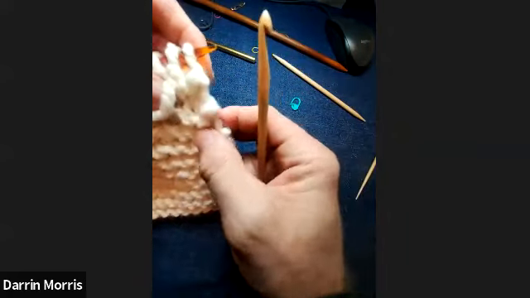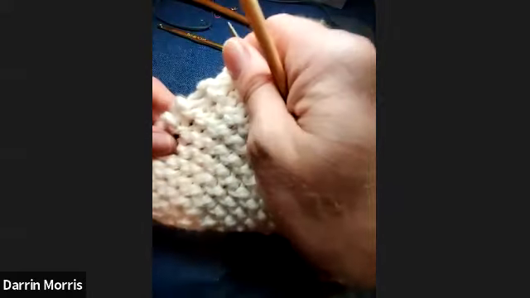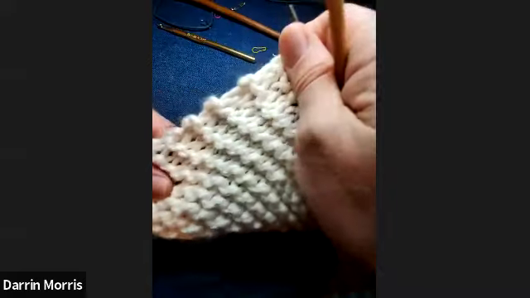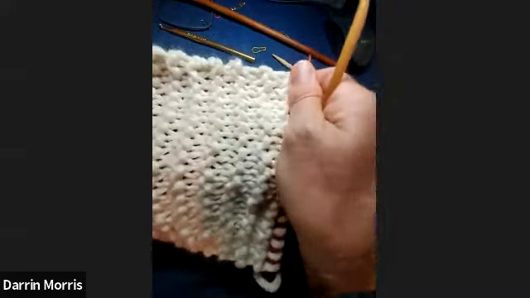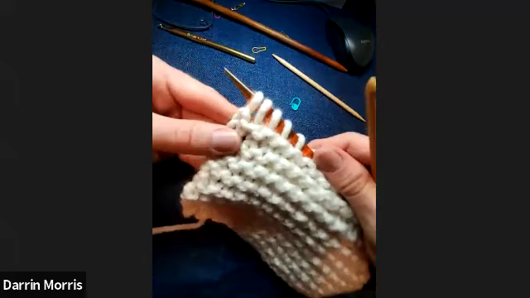Okay, any questions? It's a little loose, but it'll sort itself out. Knitting really wants to be even. Knitting wants to have an even tension. And the way that it's constructed, it makes it stretchy. The stitches really even out over time on their own.